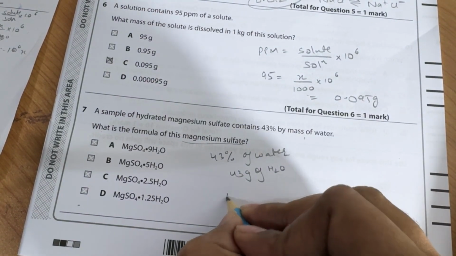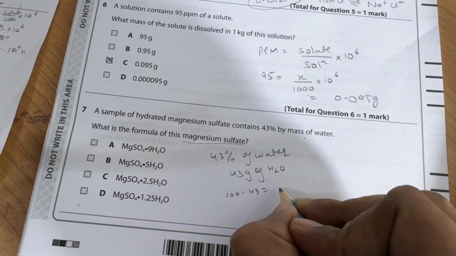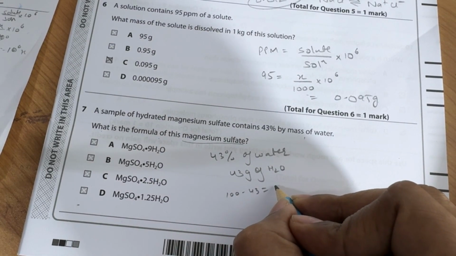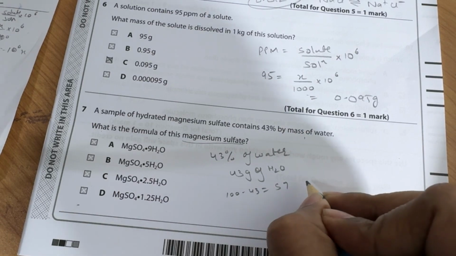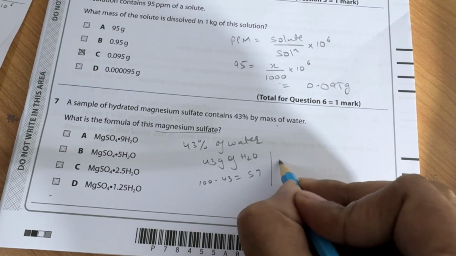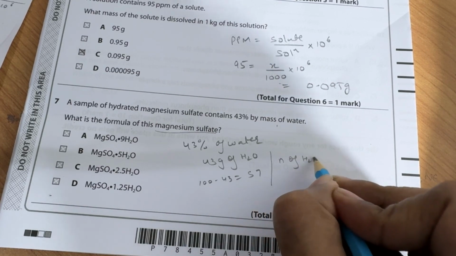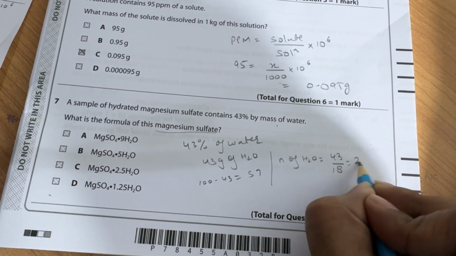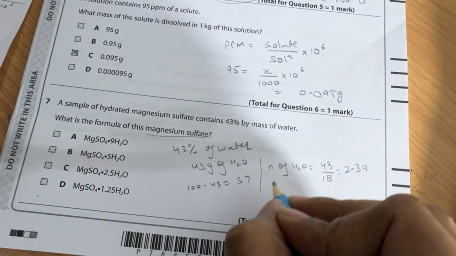So I can easily get the mass of magnesium sulfate, which will be 57. Now I'm going to calculate the number of moles. So moles of water will be 43 upon 18, which is 2.39 approx.